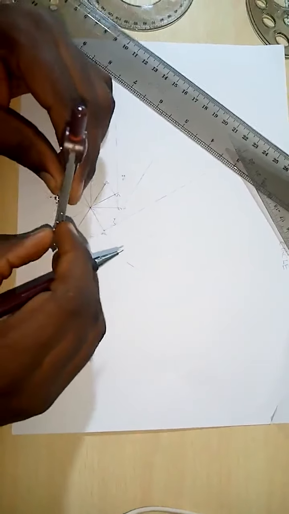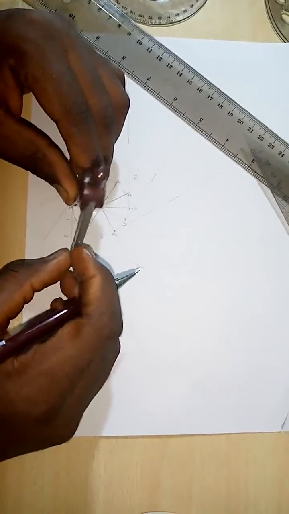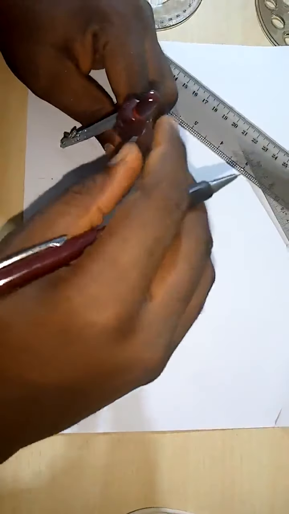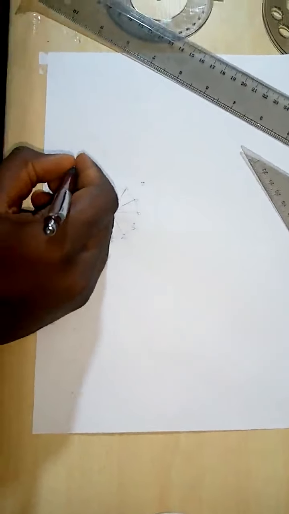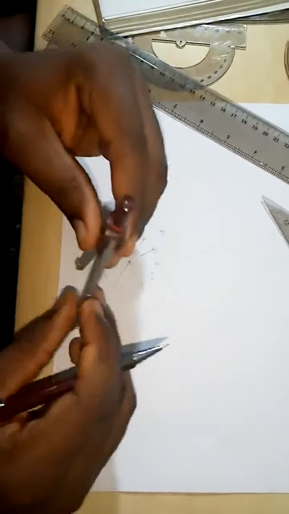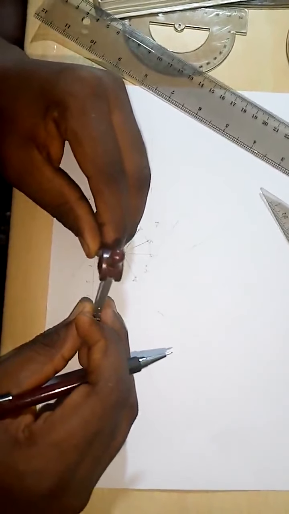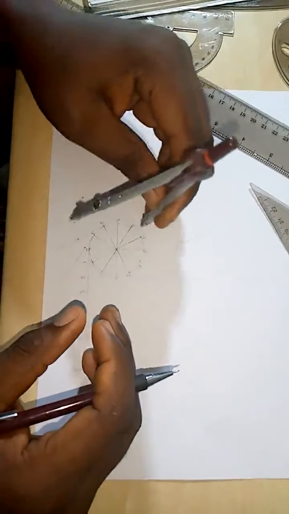Then I'll measure also for 4, and I'll go to my line 4 and take a measurement. This is 4. I'll make my point 4 over here. Then I'll measure again from here to here, 5, and I'll go to line 5.